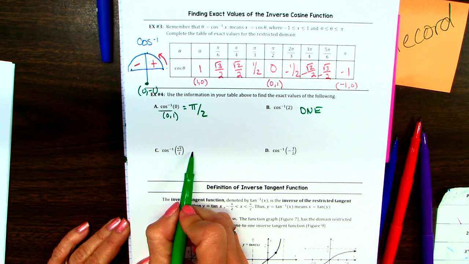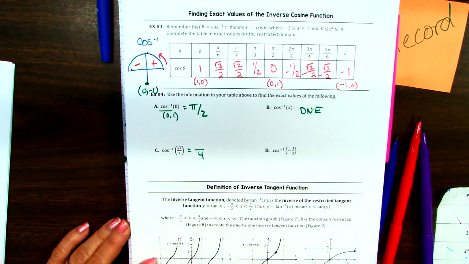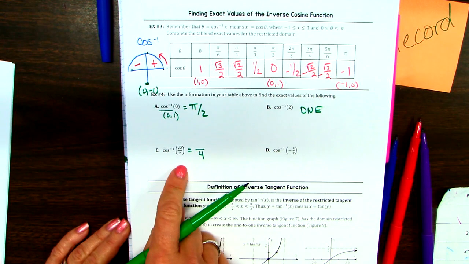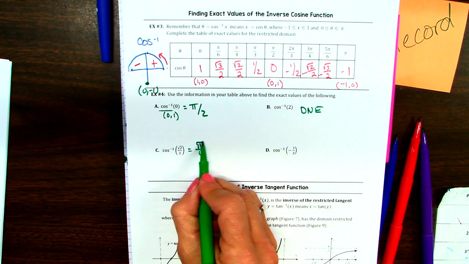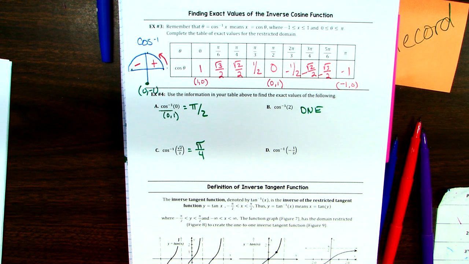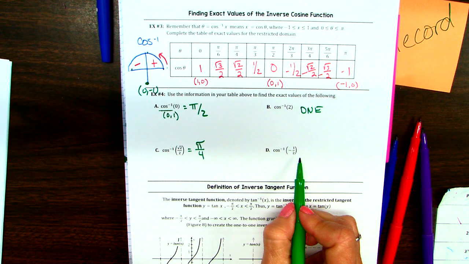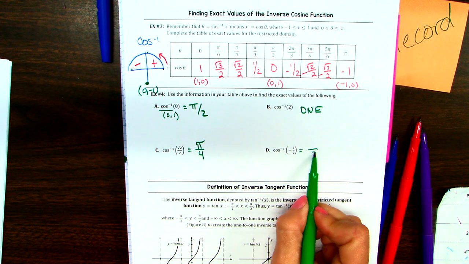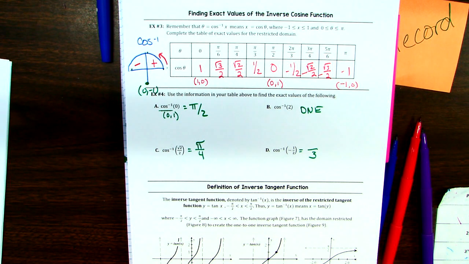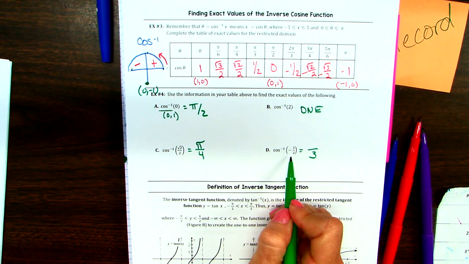Square root of 2 over 2, the minute I see that, I know that's my denominator of 4. It's positive. That's quadrant 1. Cosine is positive in quadrant 1 and negative in quadrant 2. Okay? Cosine is negative 1/2. So that's where it comes first. Cosine is first. That's a denominator of 3. But negative means I'm in quadrant 2.